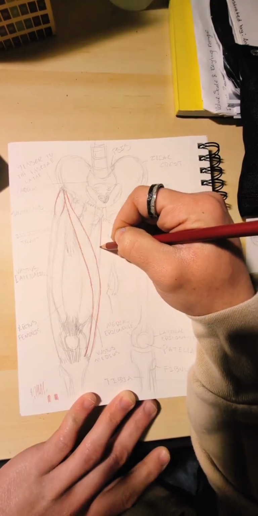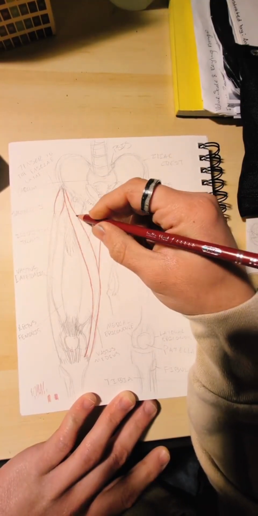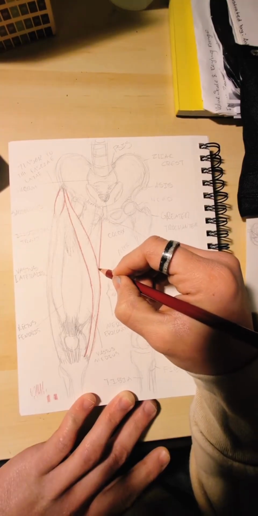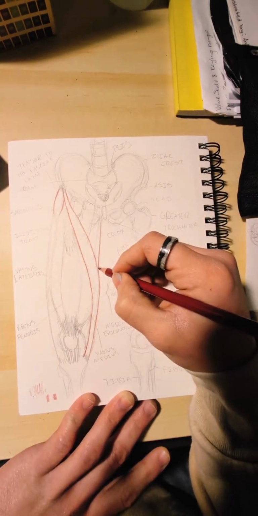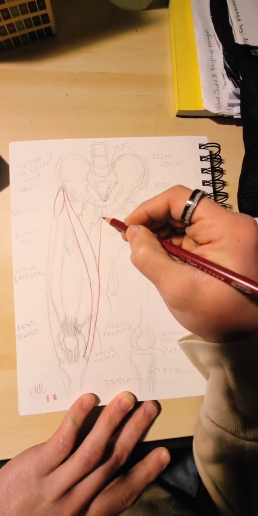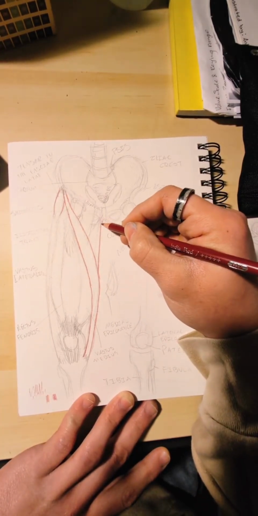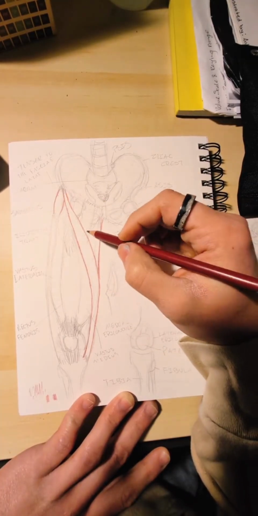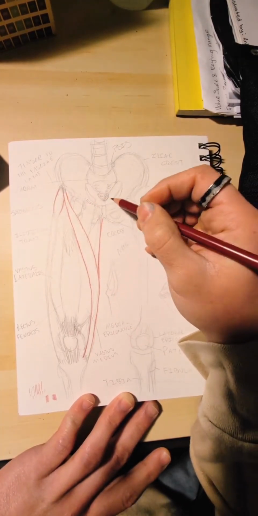This adductor group here, and you see how the sartorius comes around, and there's this little bend right in here, so slight. That's indicative and characteristic of the sartorius coming around and wrapping around the adductor group.